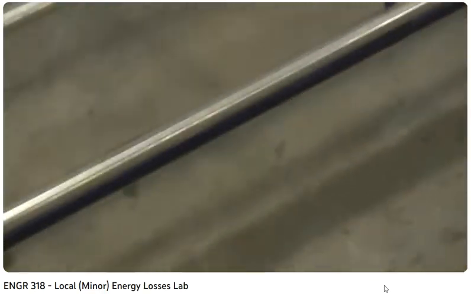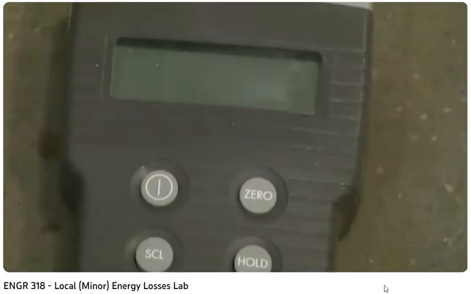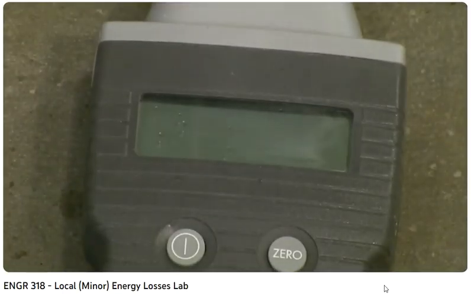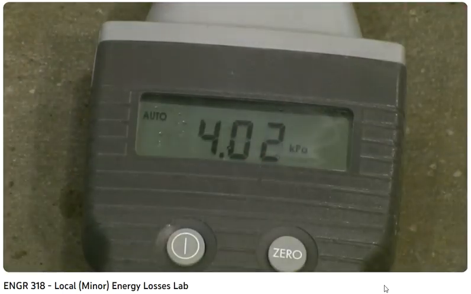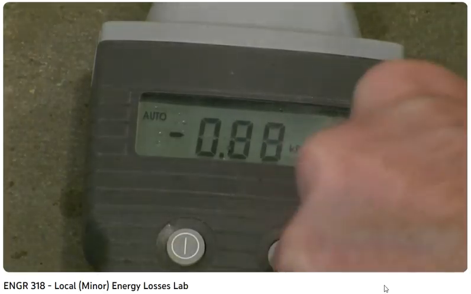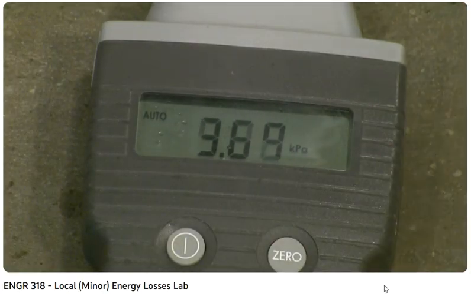We'll move over here to the instrument, pop it on, zero it, and begin taking some data. Just turn on, fill the flow rate momentarily, zero the device. It's holding at zero, more or less. We can write down several values with which to calculate our average pressure drop through the 45-degree elbow.